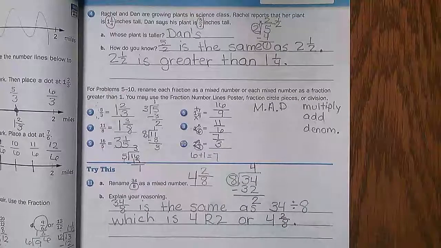Okay, once you're finished filling out this page in your math journal, you can start on your math checklist.